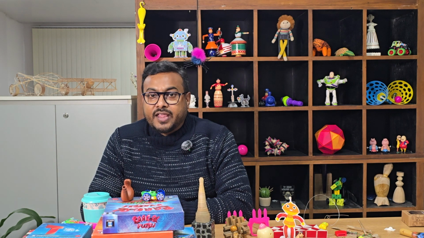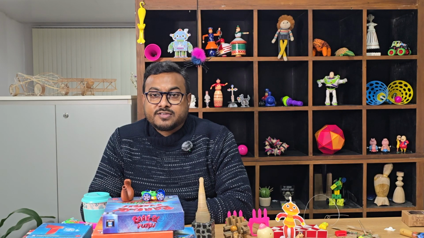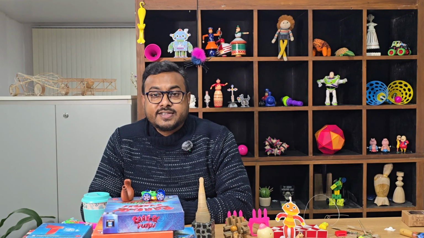Now let's take a quick look at how the toy industry organizes categories. Unlike the design-focused categories we discussed earlier, industry-based toy categories reflect how the global market organizes toys. This system enables manufacturers to compare sales data, monitor global trends, and strategize their product portfolios.